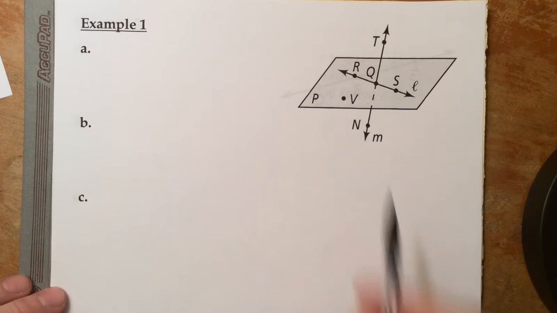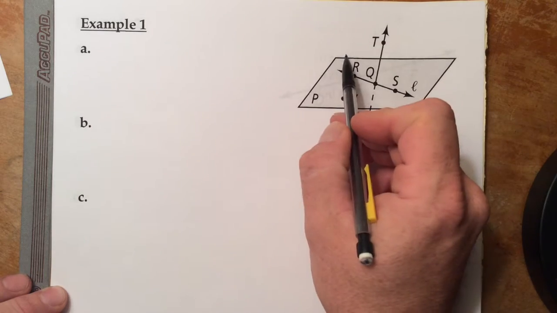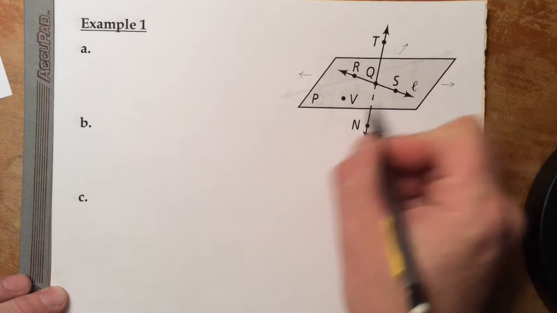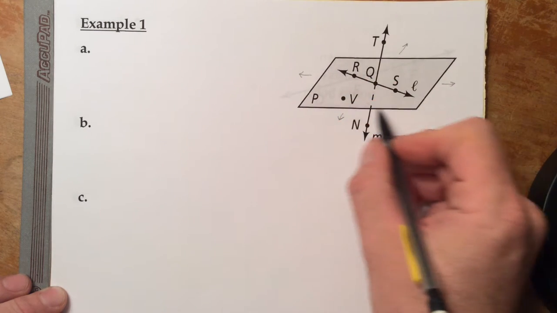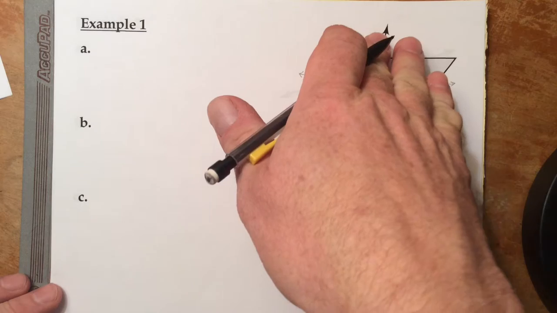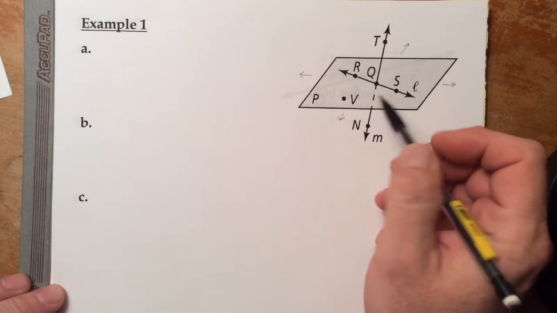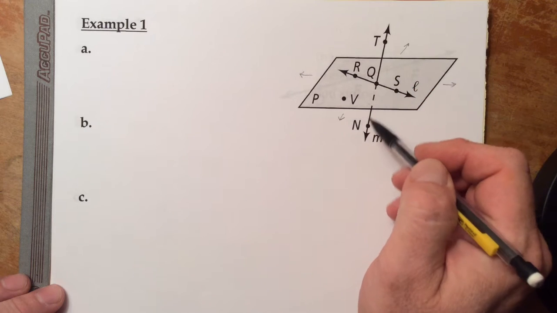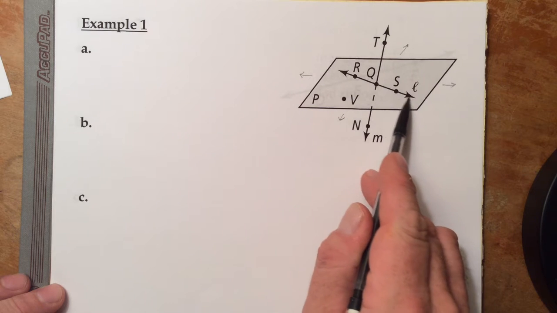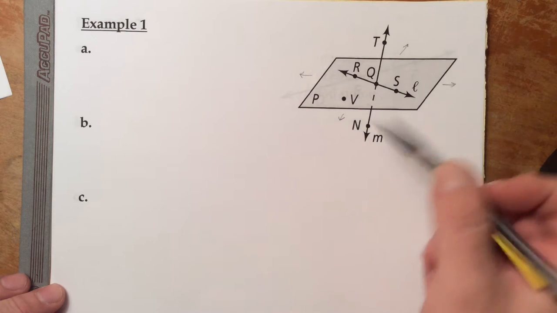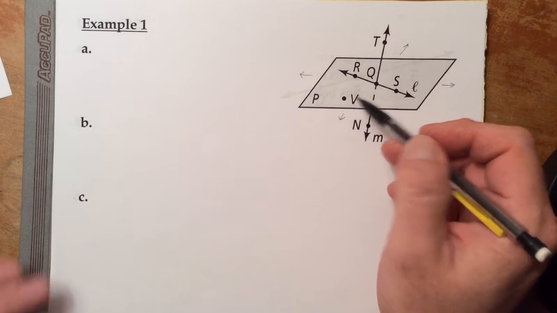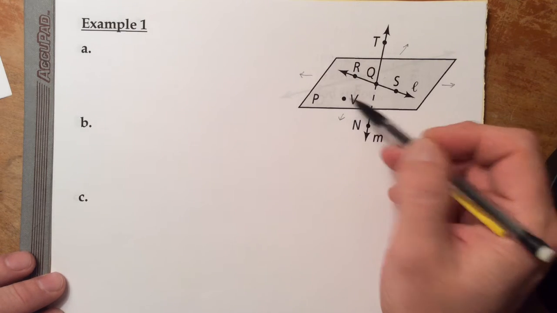Example 1. Here we have a plane. Remember, a plane goes off in all its directions. It's flat, 2D, two-dimensional. And even though this looks like a parallelogram, what it really is, is a plane that's being kind of bent backwards in space. We also have two lines. One is going through the plane at point Q. Another line is in the plane, in this plane right here. So there's two lines, and then there's one point apart from both of those lines. It's also in the plane, point V here.